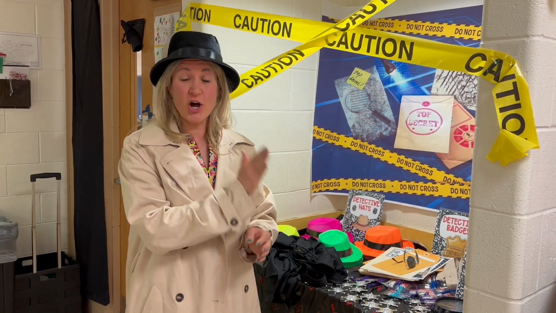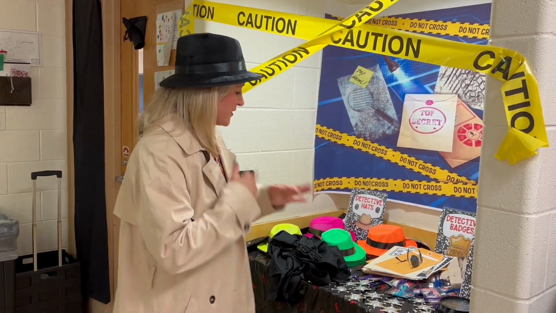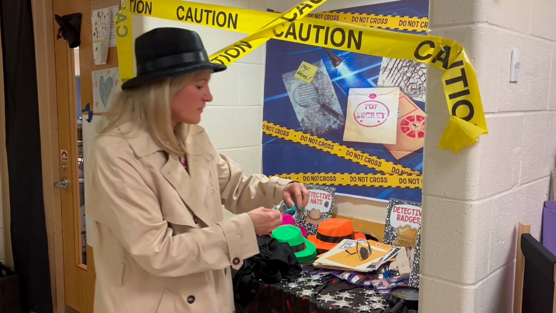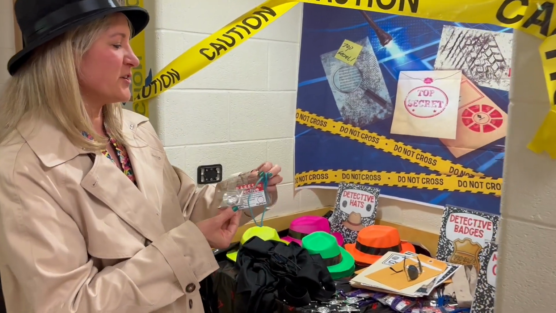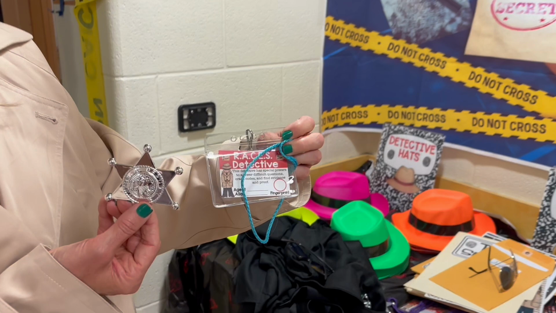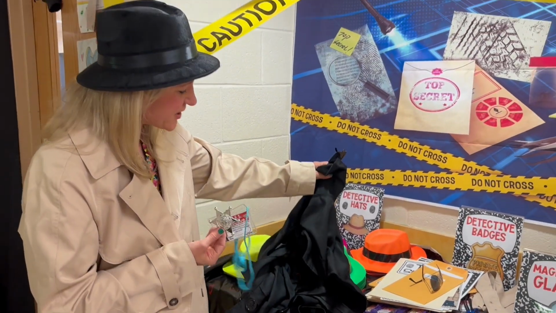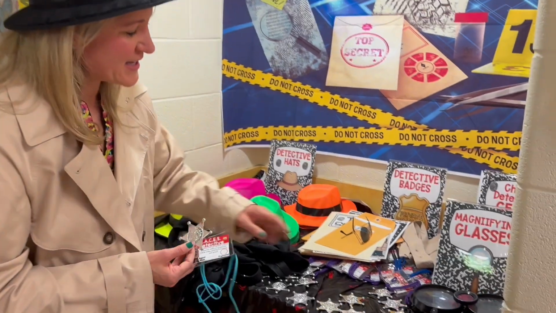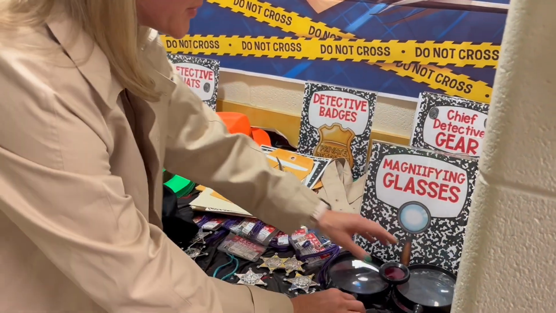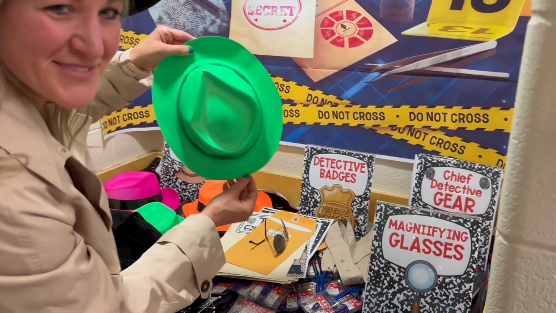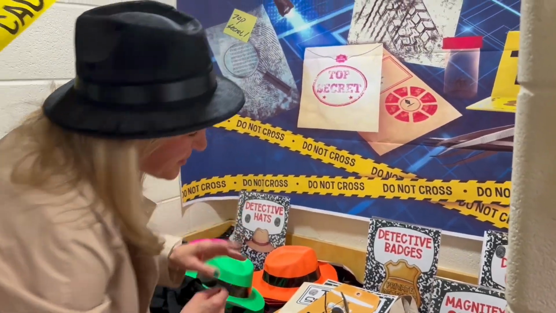Once they passed all of those missions, then they were an official detective and they got their badges, noting that they were that official text detective, and they were able to take a picture with me all dressed up in their detective gear and their props that we used throughout the unit. So that was how we ended the year for reading.